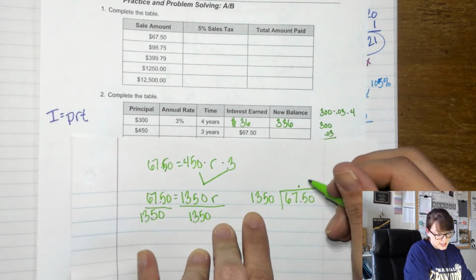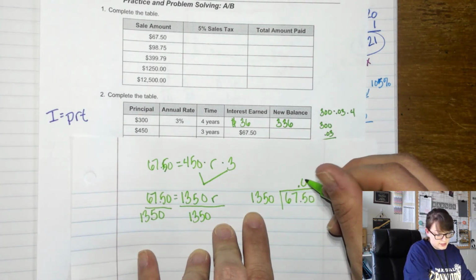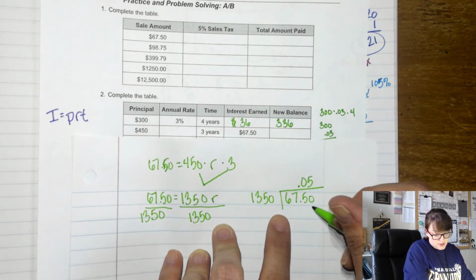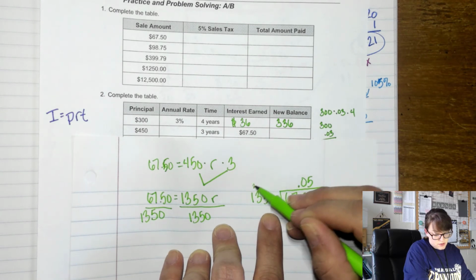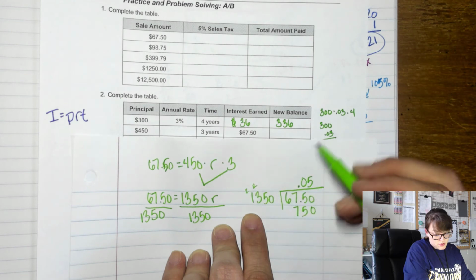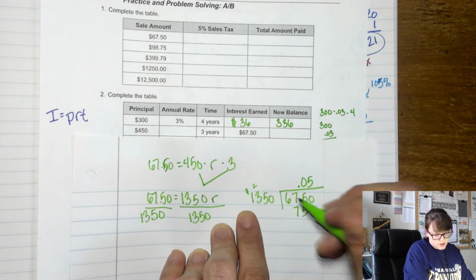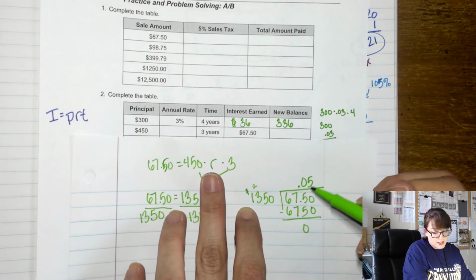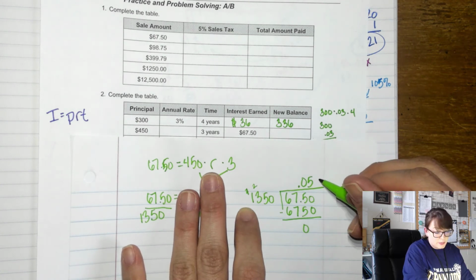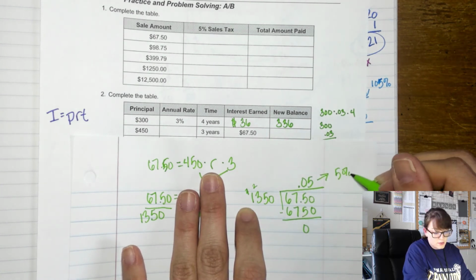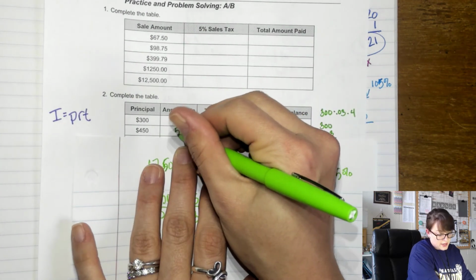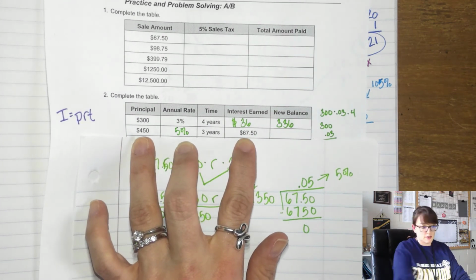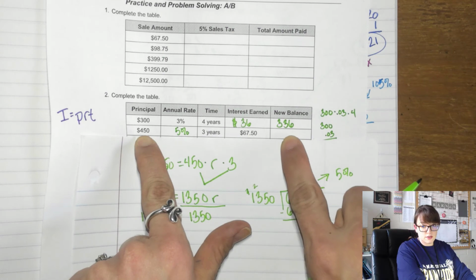So I'm going to say it can't go in here, here, here. That's going to be 0.05. Oh, look, perfect. So my rate is 0.05, which as a percent is 5%. So right here is 5%. And so then my new balance, I add these two together. This one plus this one goes here.